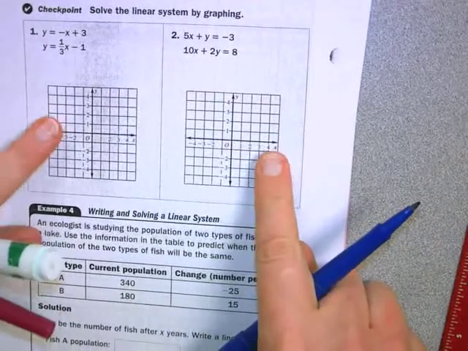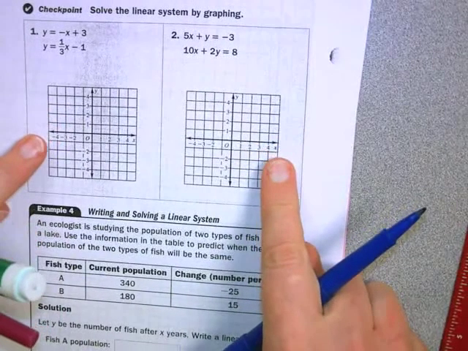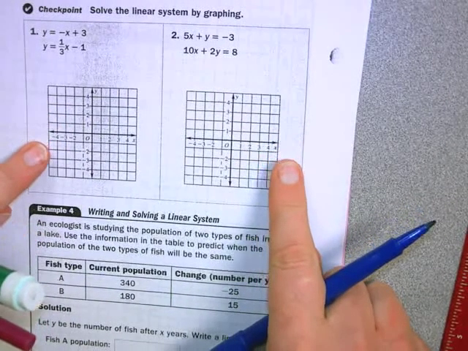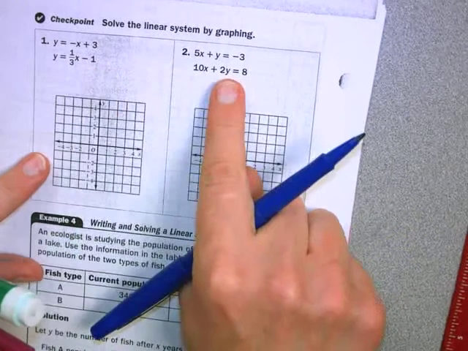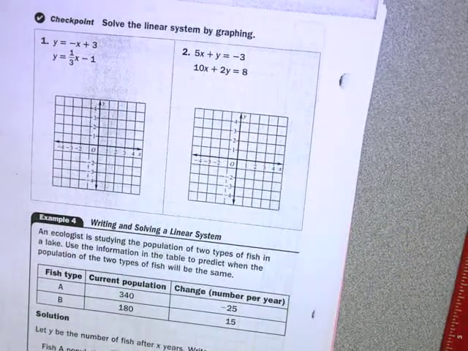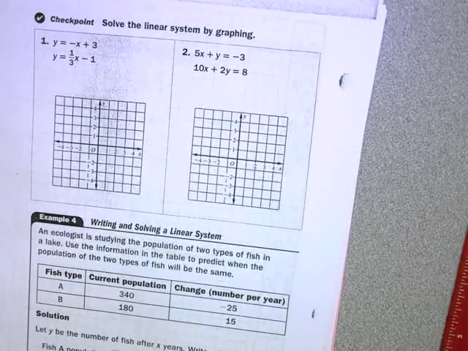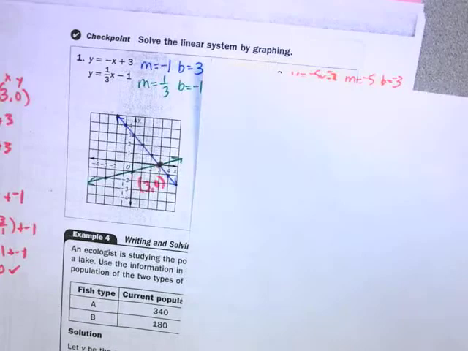All right, on our next page, you have 2 to do here. You are going to decide if there's one solution, no solutions, or infinitely many solutions. The first one's in slope-intercept form. The second one is not. So you're going to pause the video, work those out on your own, and then come back and check. See how you did on this?